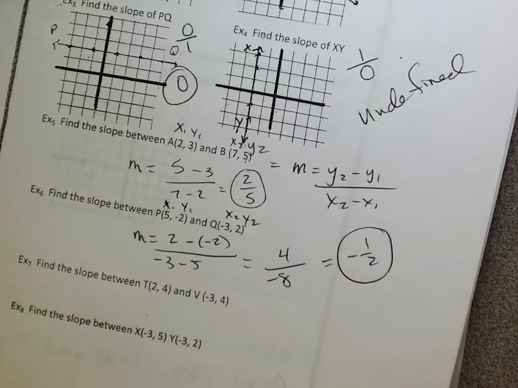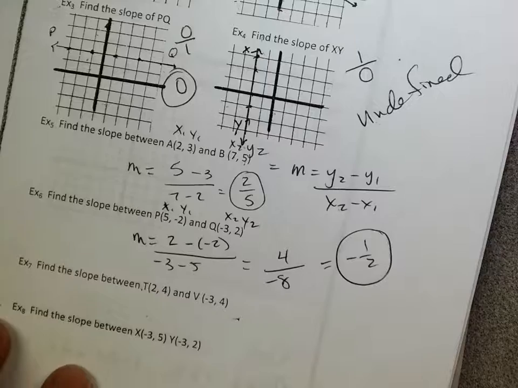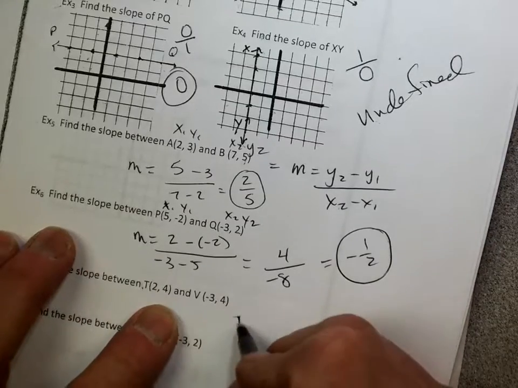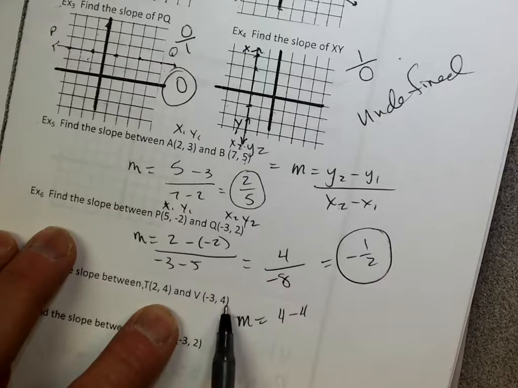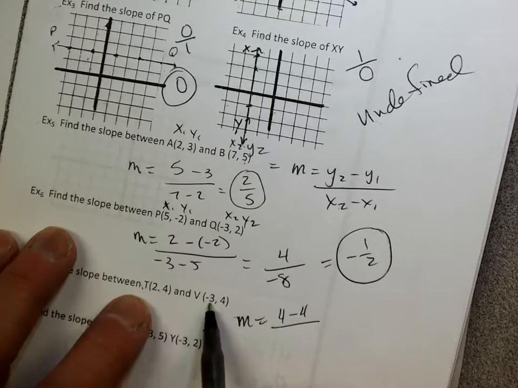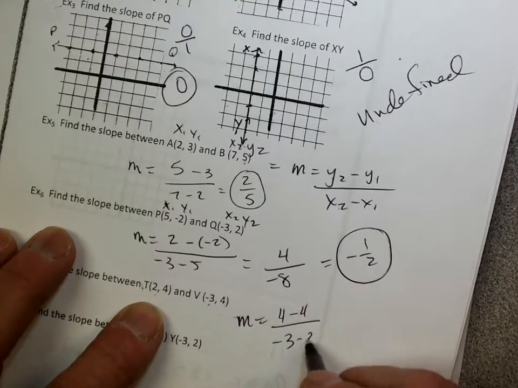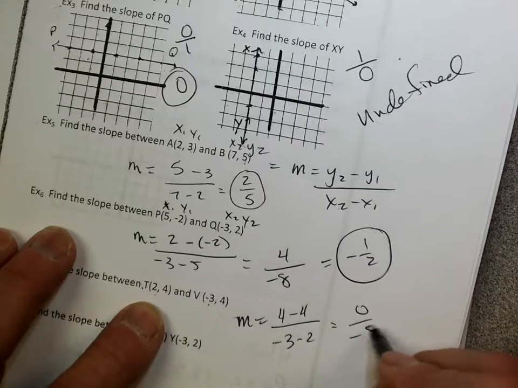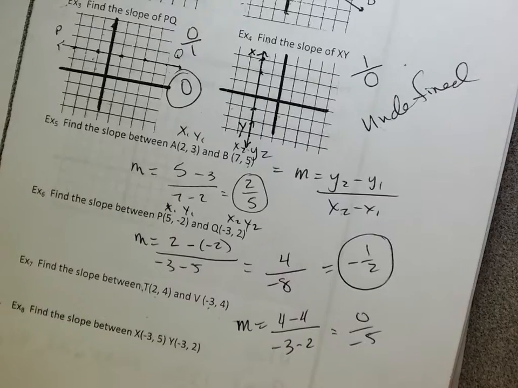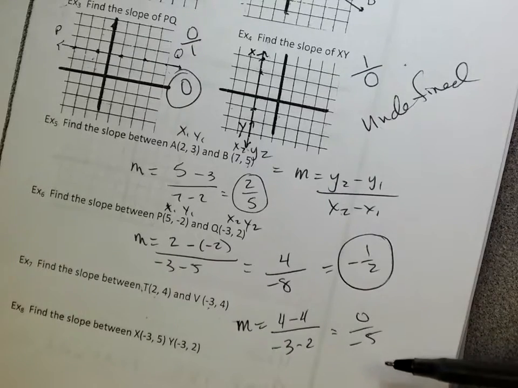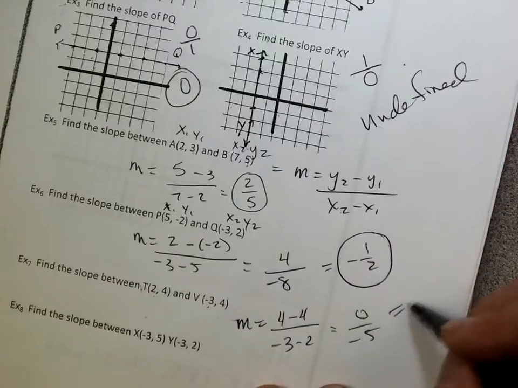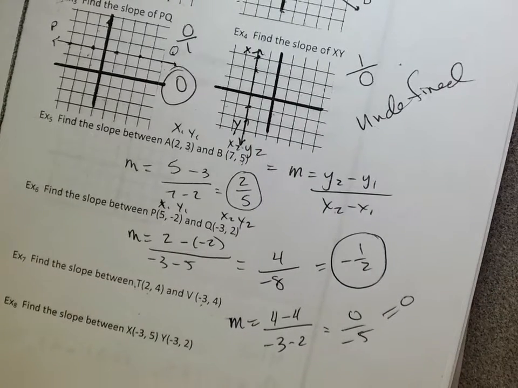Example 7. Okay, find the slope between these 2 points. Same thing, so if we got some negatives to deal with, we'll have a slope of 4 minus 4, because that's y2 minus y1, over negative 3 minus 2. We get 0 over negative 5. Now 0 on the top, what do you think? 0 on the top's okay. 0 on the top is 0, okay? If you have 0 cookies to divide by 5 friends, that can work. Each friend gets 0 cookies, right? You got 0 cookies divided into your 5 friends, everybody gets 0 cookies, right?